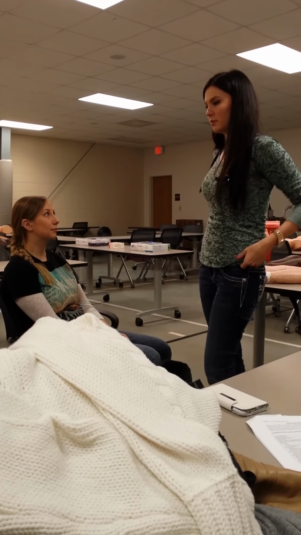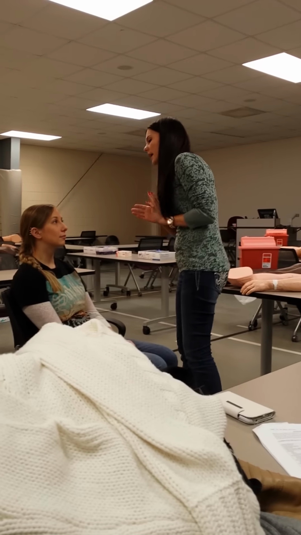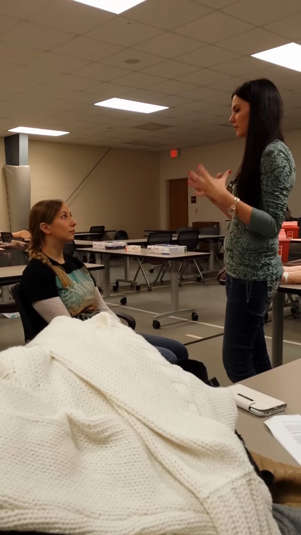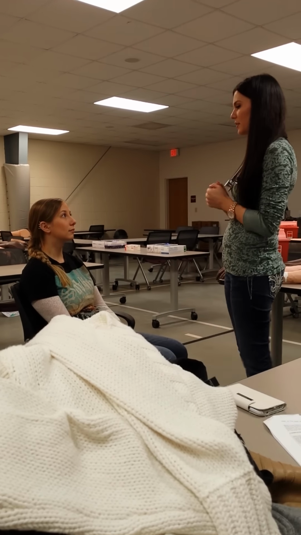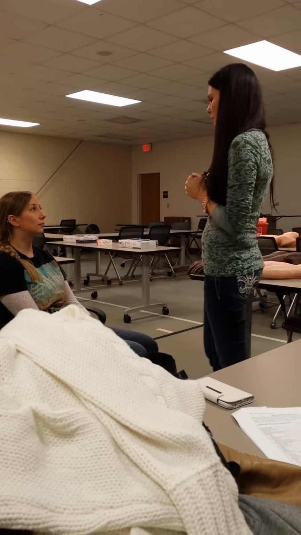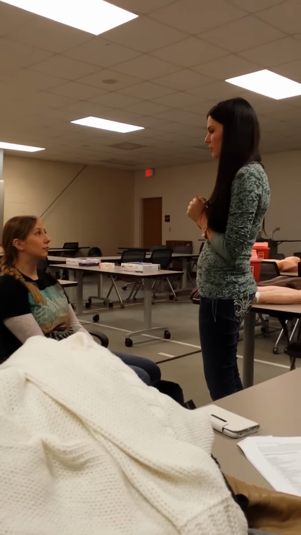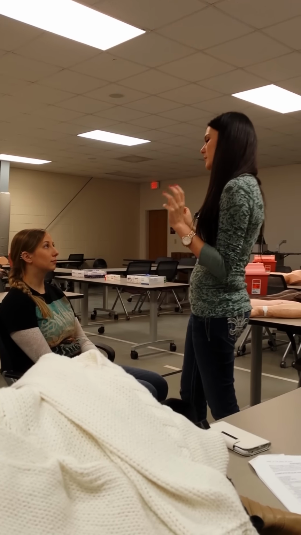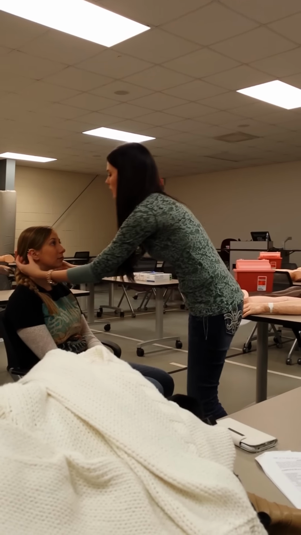On to the ears. First, we'll inspect the outside. They are equal bilaterally. She does have some piercings. We want to make sure that she's cleaning those, and it appears that she is. There's no crusties or drainage. Then we will palpate, and I want you to let me know if you have any tenderness.